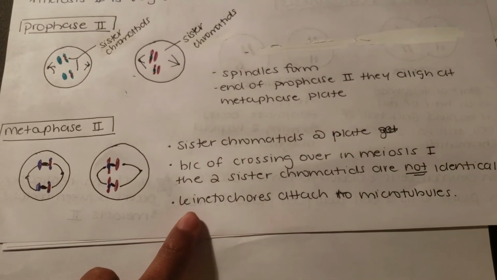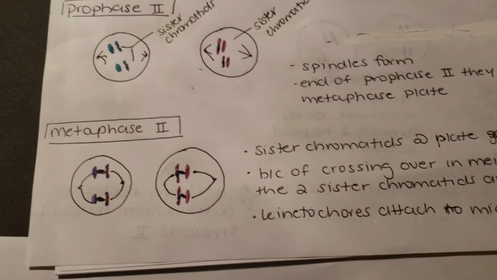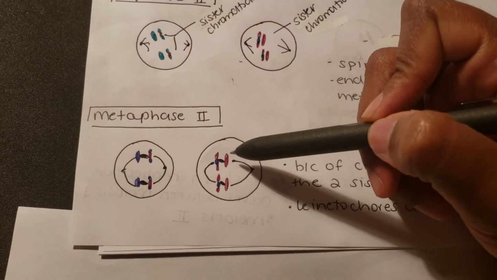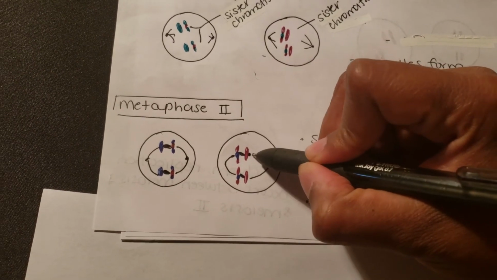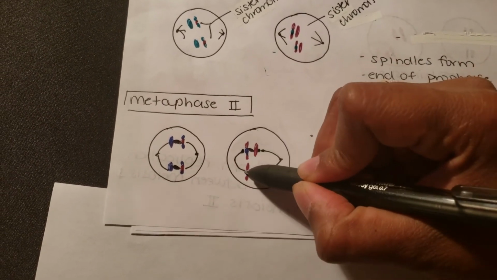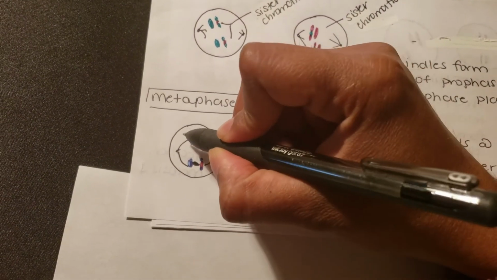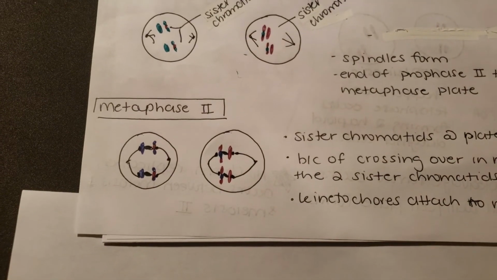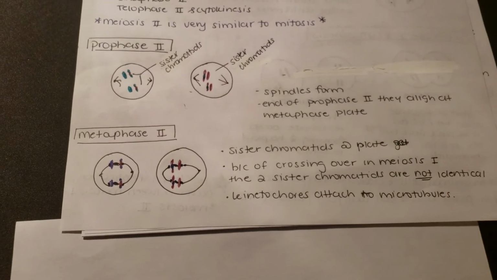And then kinetochores are going to attach to the microtubules. Like I said before, remember that centromeres are connecting the sister chromatids together. And then the kinetochores are going to be on the outside, where the microtubules connect onto the sister chromatids. So that's what they're going to look like. These are the kinetochores. And then we are going to move on to anaphase and see what happens in anaphase.